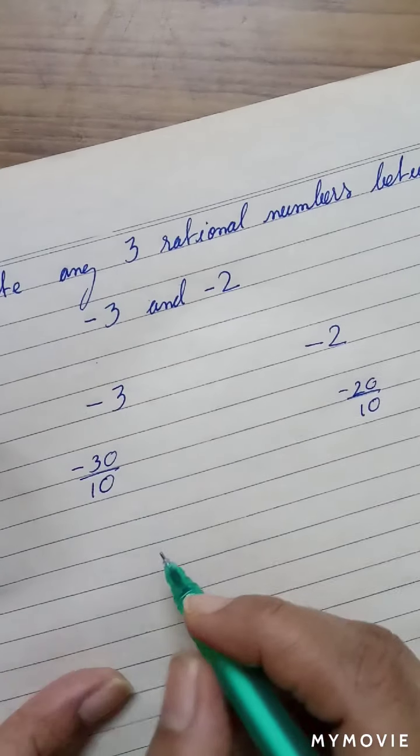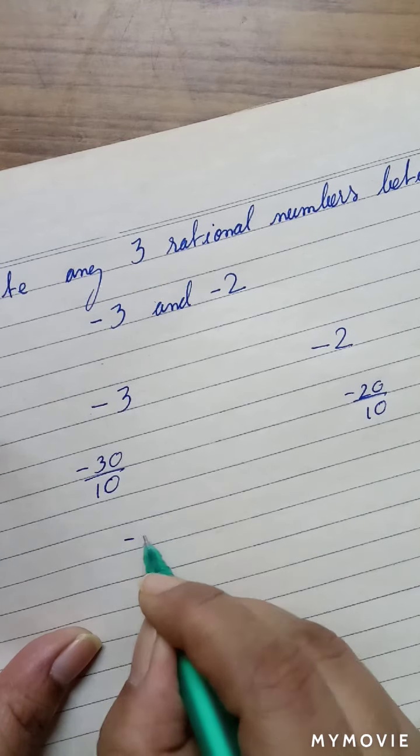So the rational numbers we have are minus 29 by 10, minus 28 by 10, minus 27 by 10, minus 26 by 10, minus 25 by 10, minus 24 by 10, minus 23 by 10, minus 22 by 10, and minus 21 by 10. You can select any three among these.